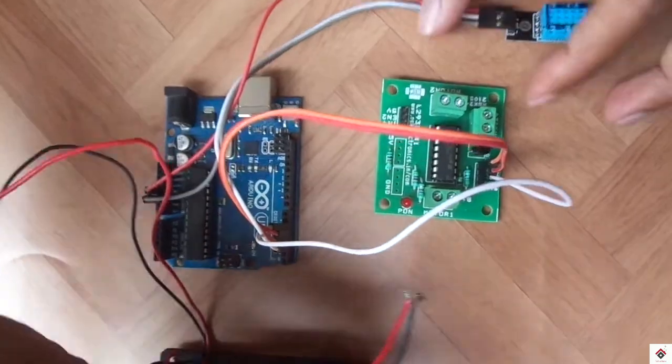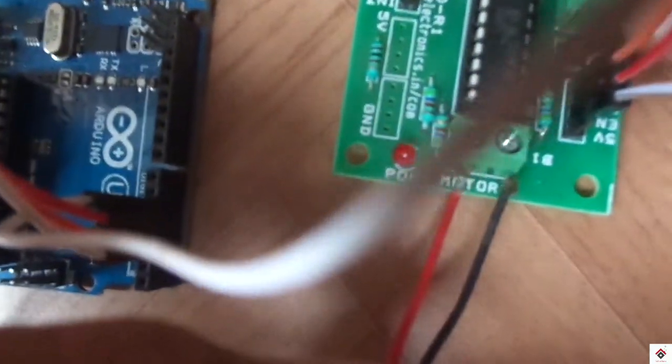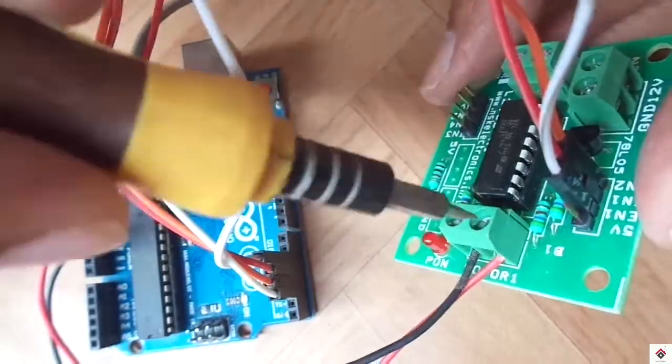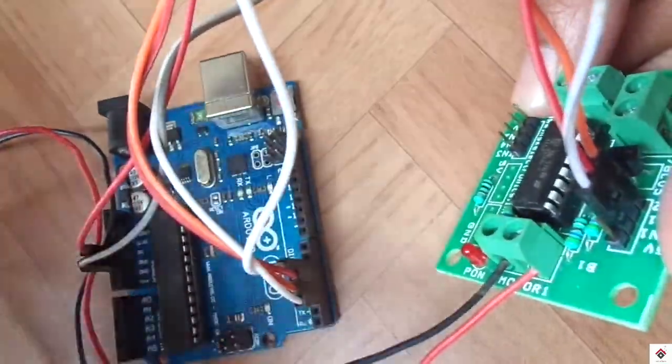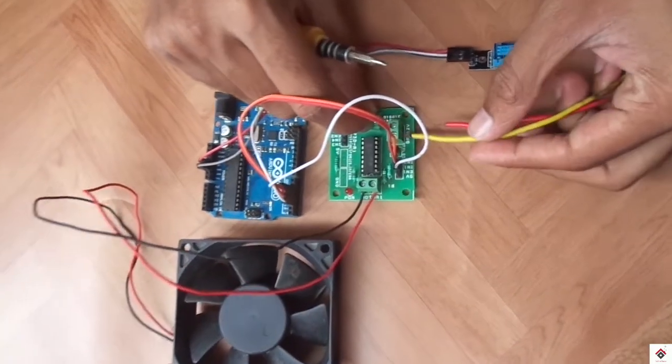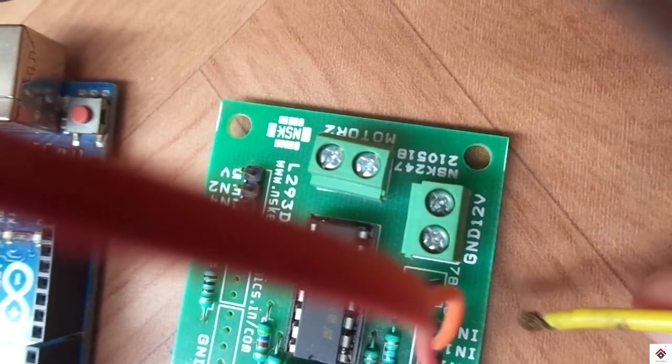These two will go to motor 1. And this is for the 12 volt power supply for the fan.